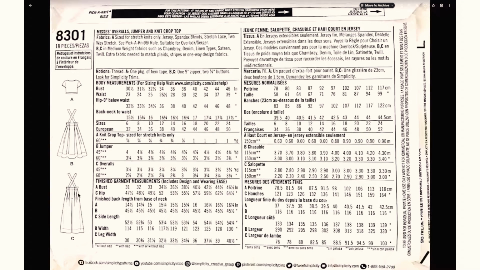Even though the design does include a lot of fabric, this tells you the measurement across the hips once it's finished. And it continues to give you those measurements. So the back length from the base of the neck down to the bottom of the garment, how long is it?